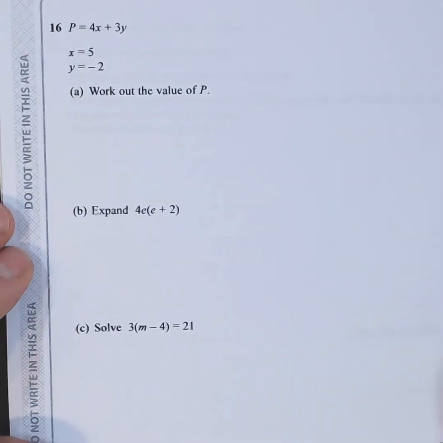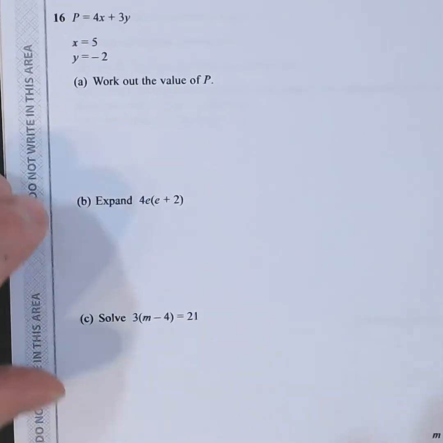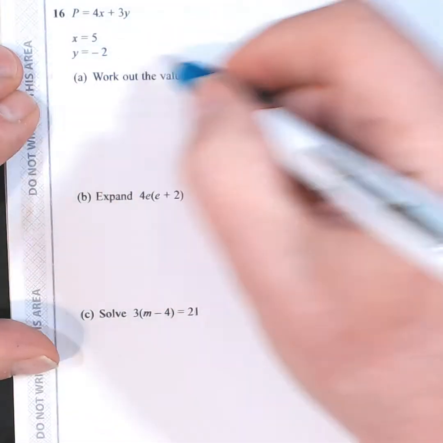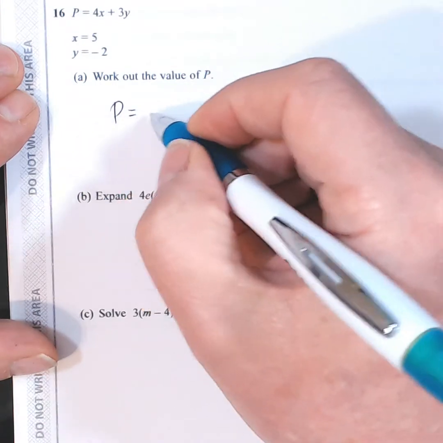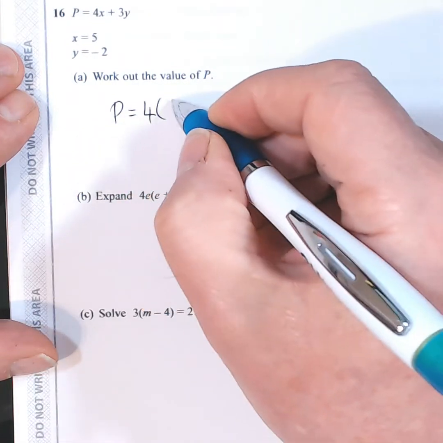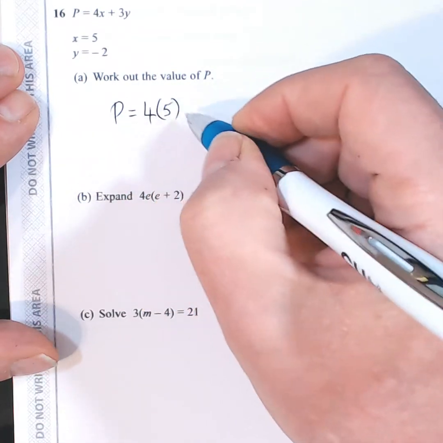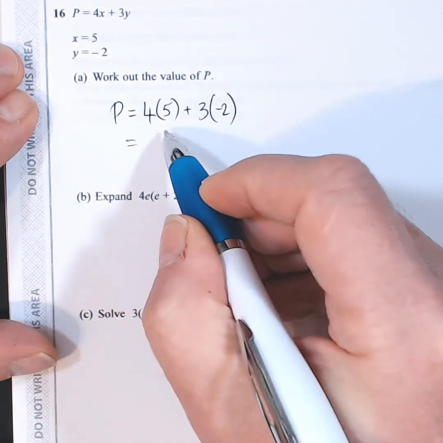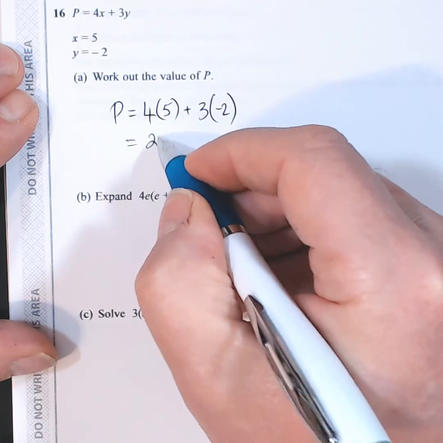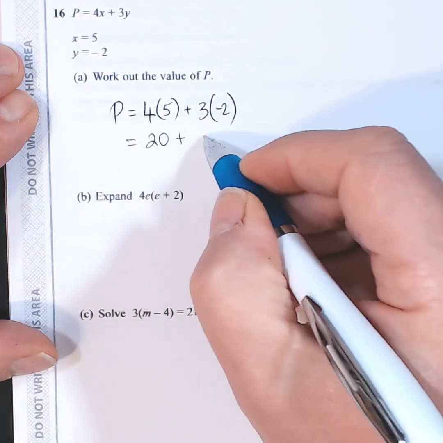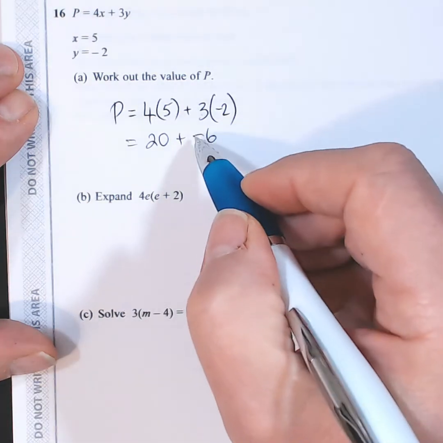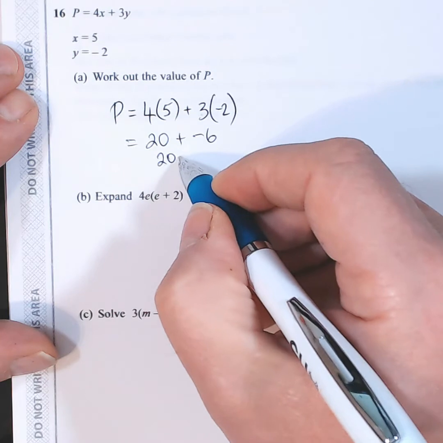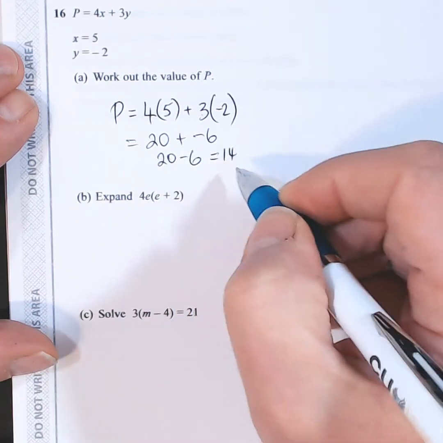Alright, so here we've got some substitutions to do, some expansions and solving, so a little bit of algebra. You know you're going to get some, guys, so it's worth practicing. So substitutions, my recommendation is that when you substitute, replace the letter with a bracket and then put the number inside. Then you can do the calculation, so 4 lots of 5 is 20, plus 3 lots of -2 is -6. And then what we've got to remember is that when we're adding a negative, we get smaller. So in other words, we end up doing 20 take away 6, which is 14.